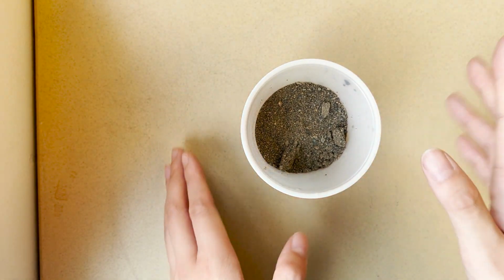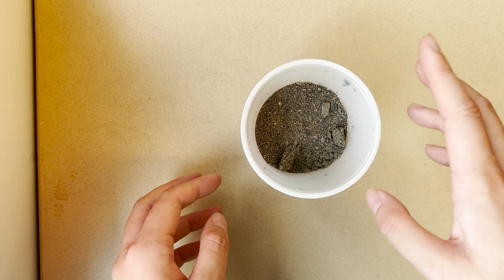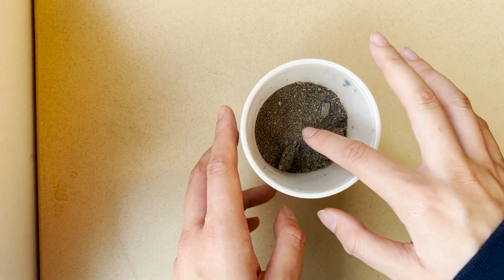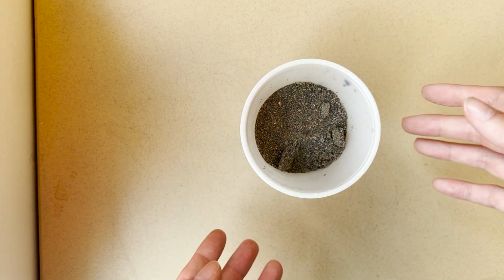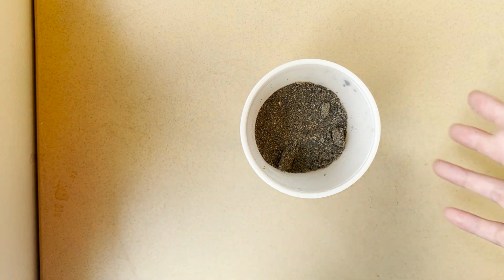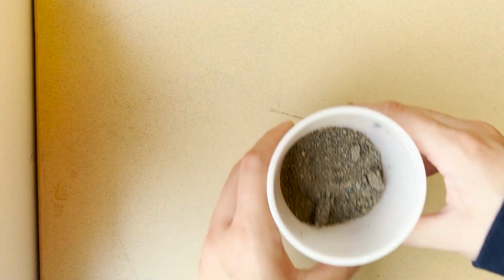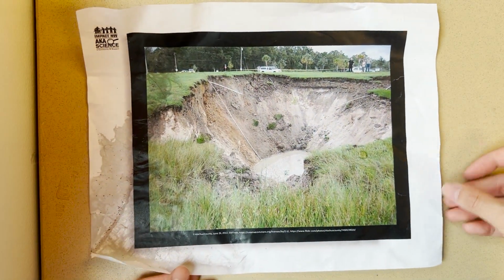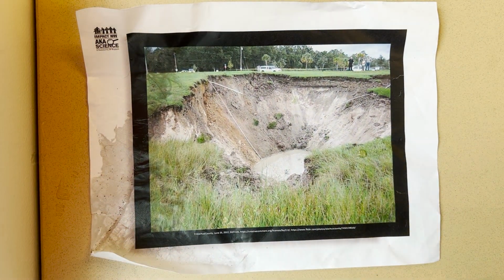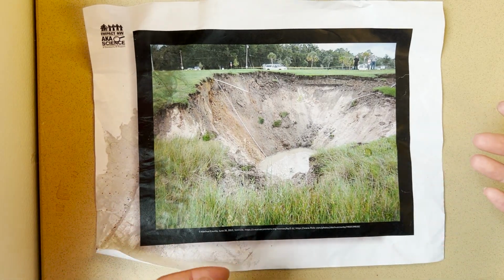Have groups then add 2 ounces of water to their sinkhole model from their 9 ounce cups directly over the sugar cube. Have groups watch the sand carefully and warn them that it may take a minute or 2. After discussion, show them the sinkhole worksheet again and ask them what may have occurred in the image. And if the activity doesn't work the first time, feel free to have groups repeat the activity with the remaining supplies. Used sand can be discarded and model cups can be rinsed out.